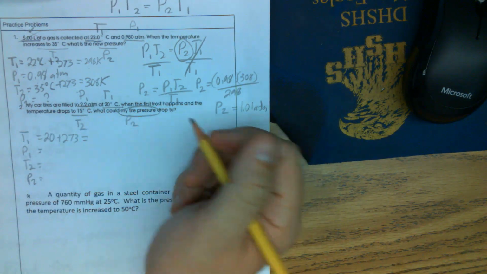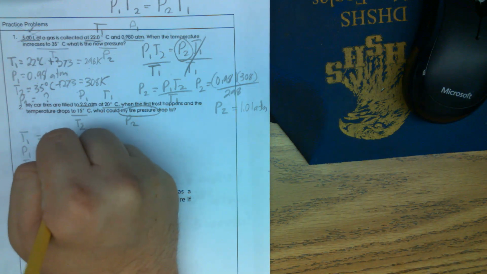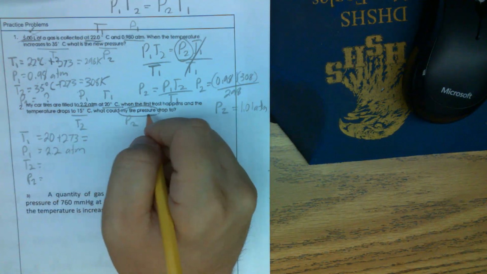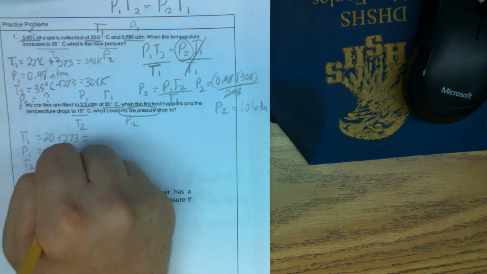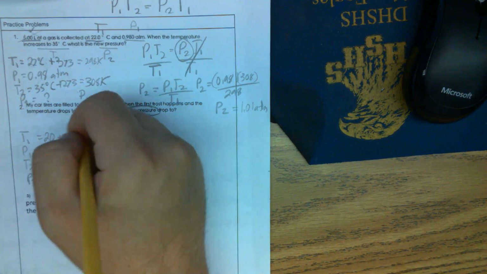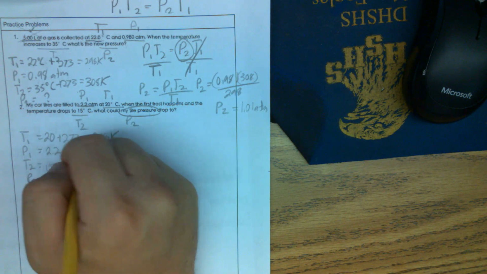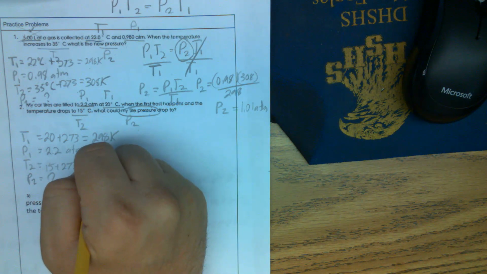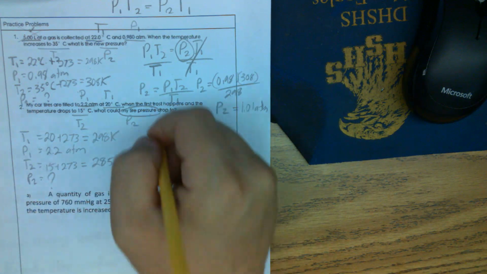This will give us Kelvin. Our pressure is 2.2 atmosphere. Our temperature 2, we know it drops to 15 degrees, so we'll add 273 to give us Kelvin. And then the last one, we don't know what it is. So we should get 298 Kelvin, 2.2 atmosphere, 285 Kelvin. And then we don't know what pressure 2 is.